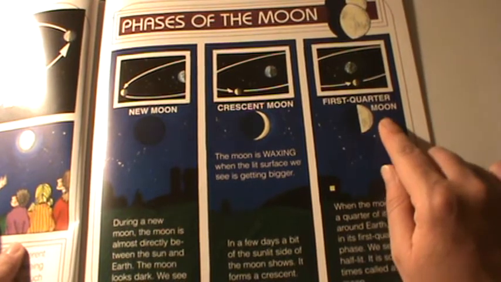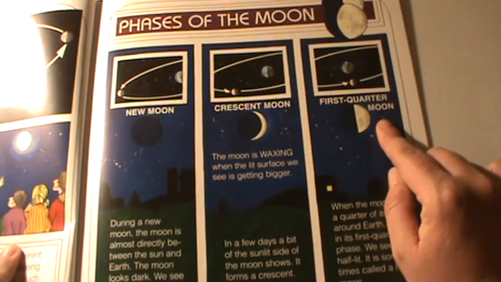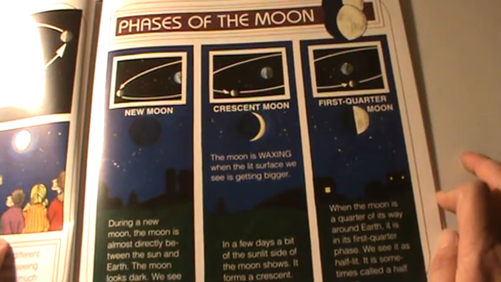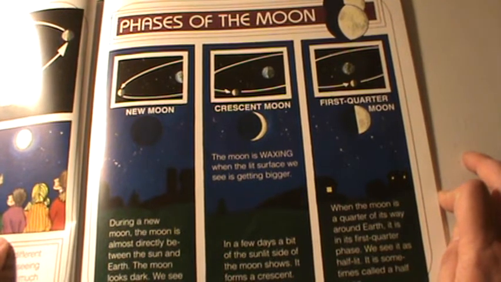Then we have the first quarter moon. So what does the first quarter moon look like? When the moon is a quarter of its way around Earth, it is in its first quarter phase. We see it as half lit. It is sometimes called a half moon.